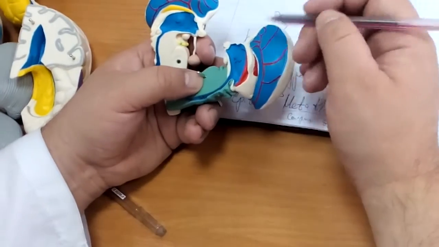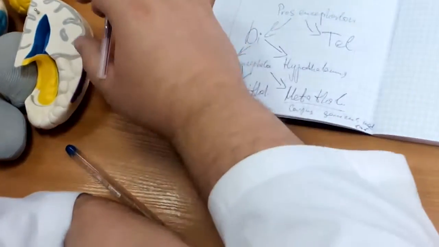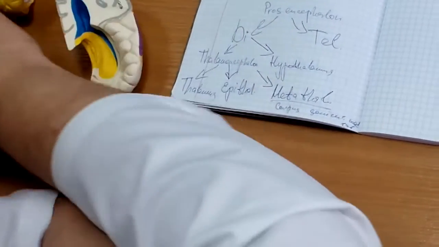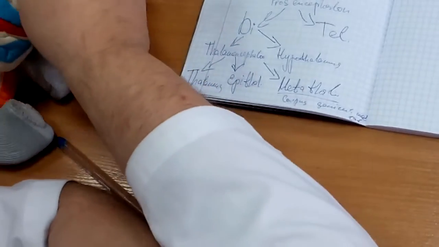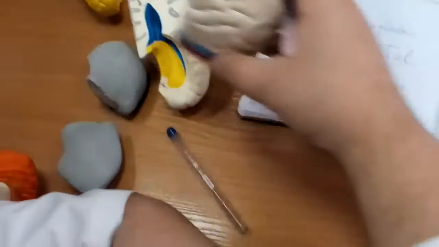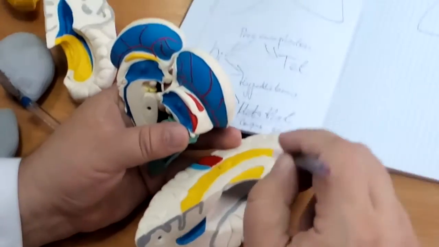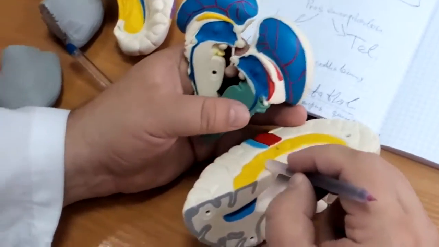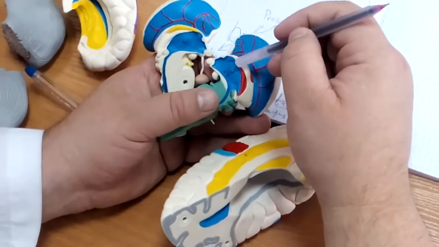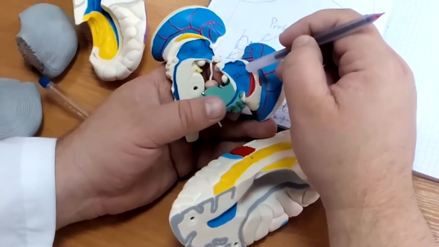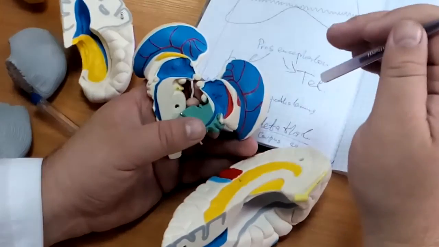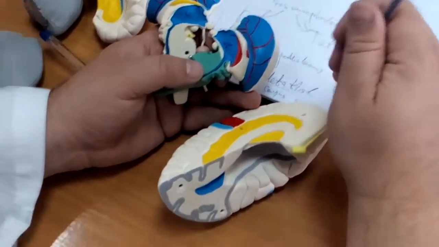And above of fornix we have corpus callosum. Above of fornix we have corpus callosum, then fornix and telechoroidea. All of these structures in the roof of the third ventricle.